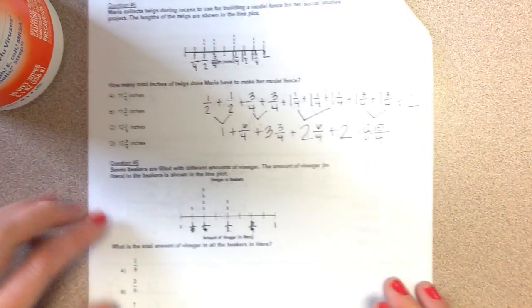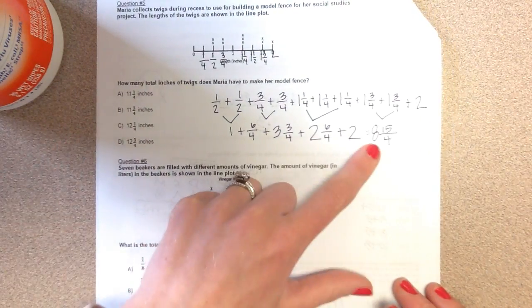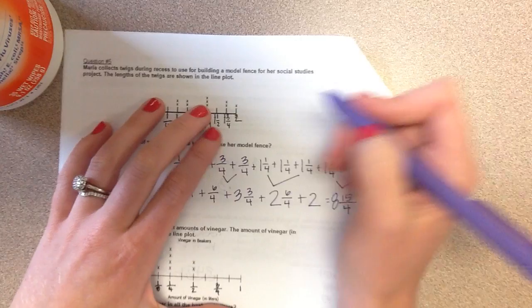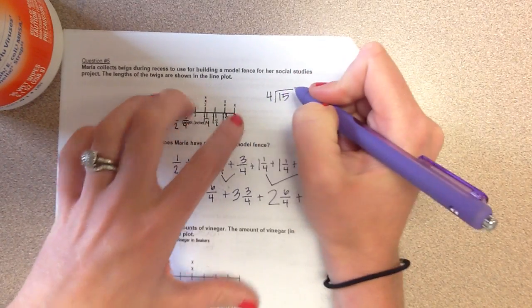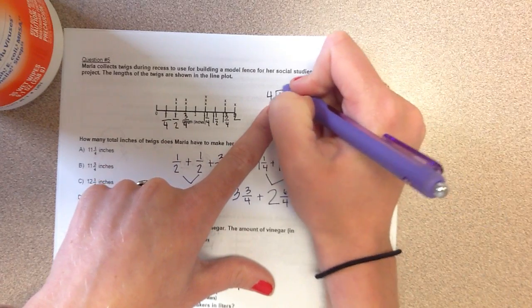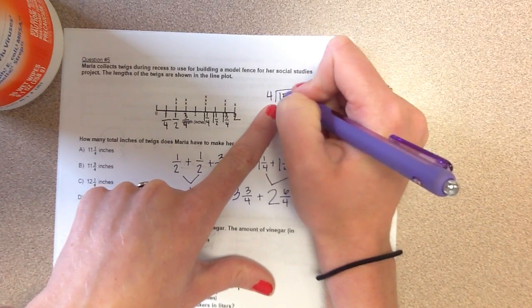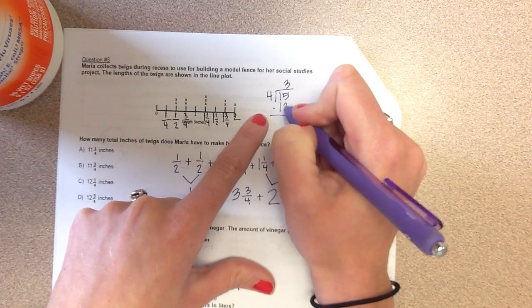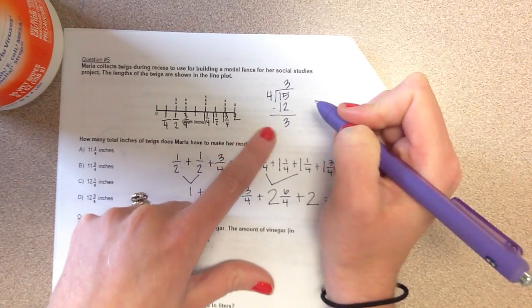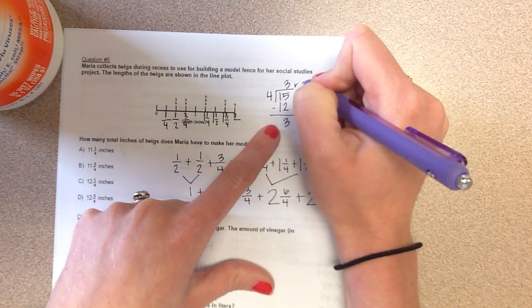I'm sure some of you are thinking, that's not an answer choice on here. Correct. I have to convert 15/4. Does 4 go into 15? Yes, 3 times. 15 minus 12 equals 3. Remainder 3.